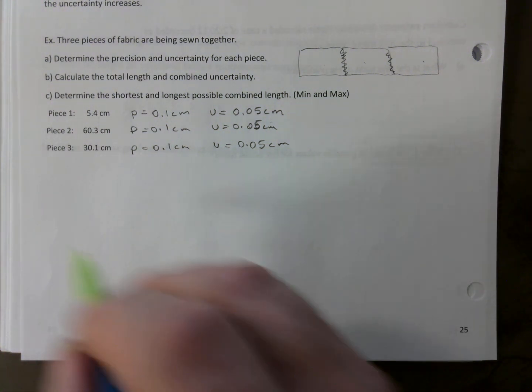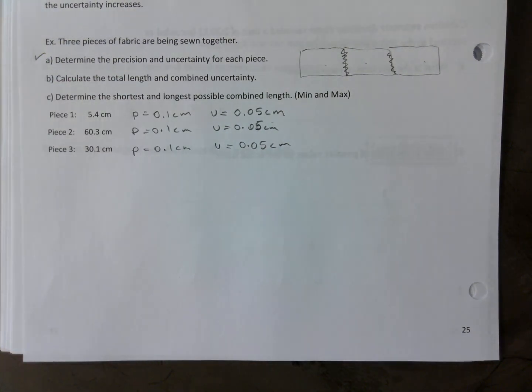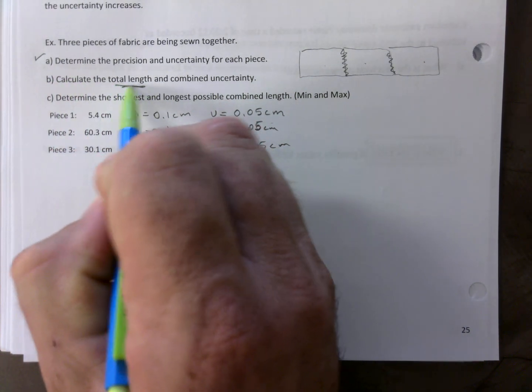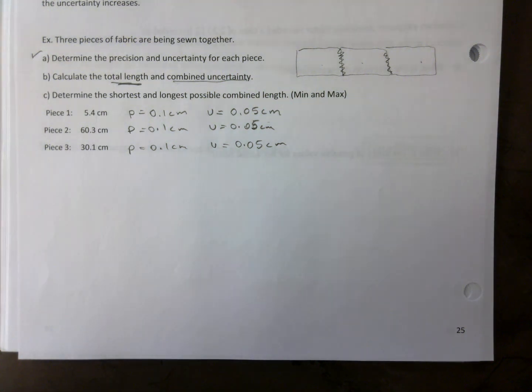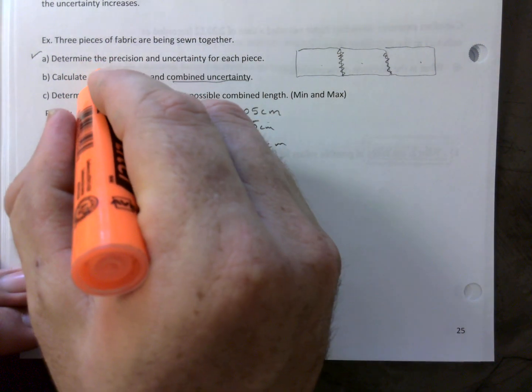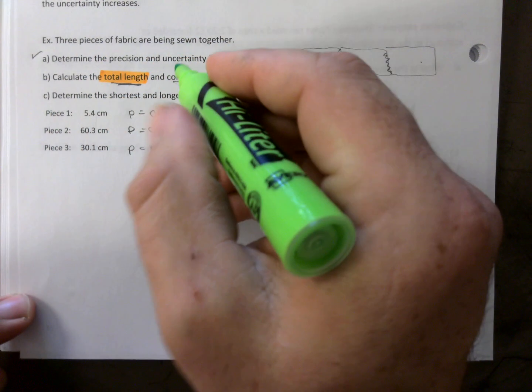So A is taken care of, okay? We've determined the precision and the uncertainty for each piece. Now it says calculate the total length and the combined uncertainty. I'm going to use 2 different colors for those 2 measurements, okay? So the total length and the combined uncertainty.